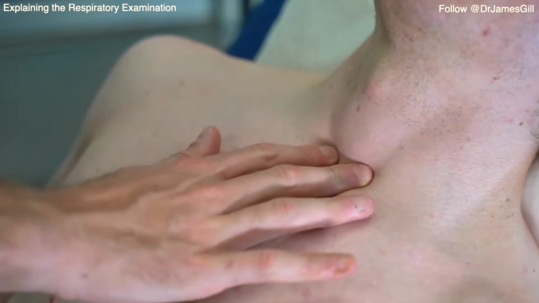Be careful with this because it can be a little bit uncomfortable. Again, try that on yourself and you'll feel that it's not the nicest thing to feel in the world. If there is a deviation of the trachea, then we're likely to feel increased pressure at one or the other fingertips as we examine them there.